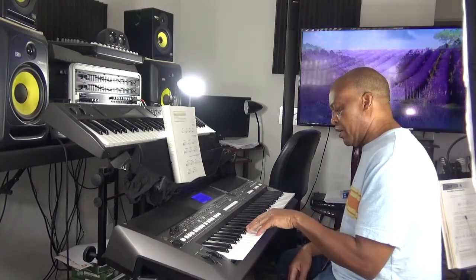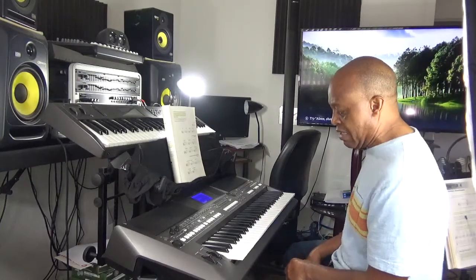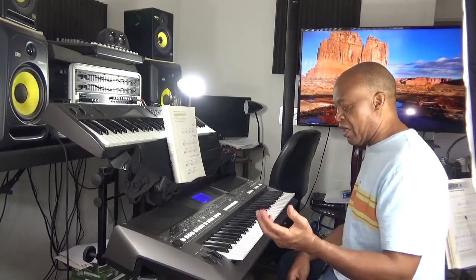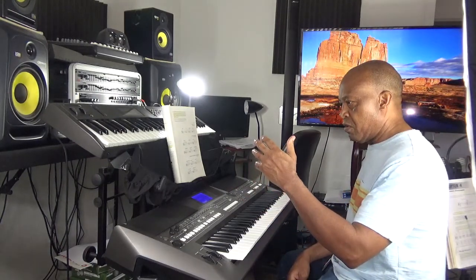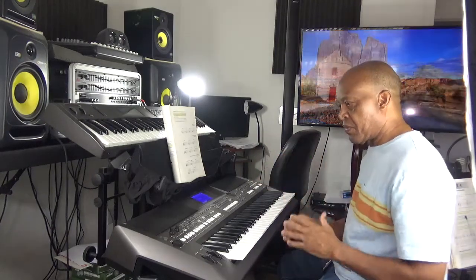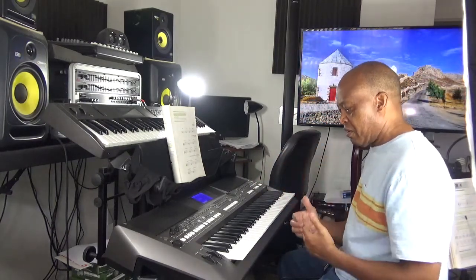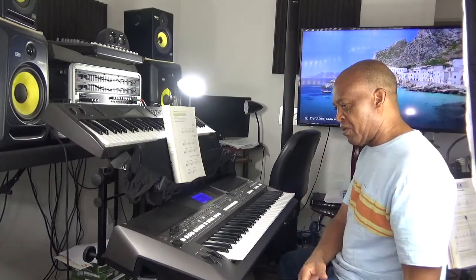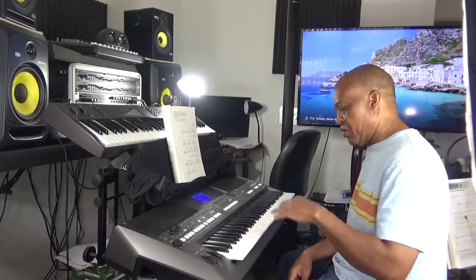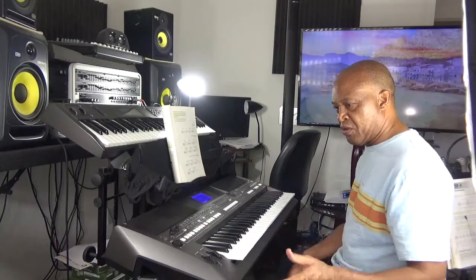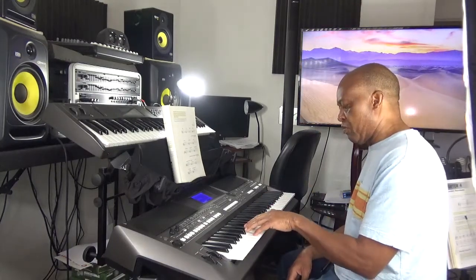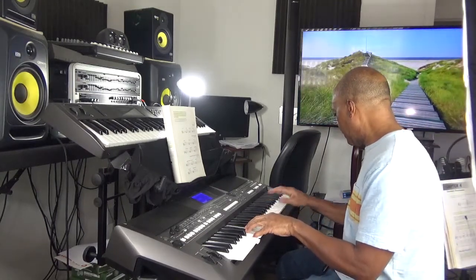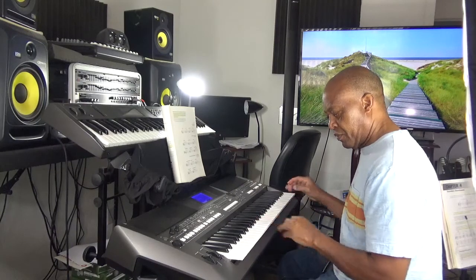So if I play my E flat, I got my C minor chord. That's all I need to do in order to transform the C major chord into a C minor chord: lower the third of the C major chord a half step. So that would be E flat. Okay.